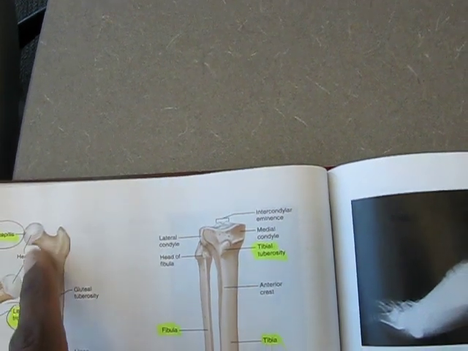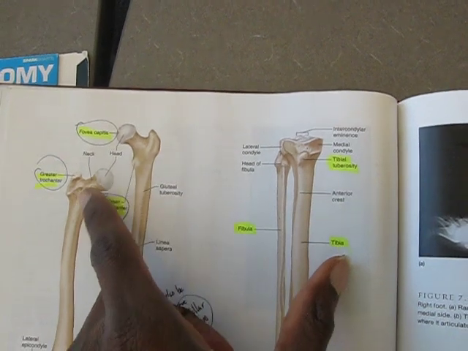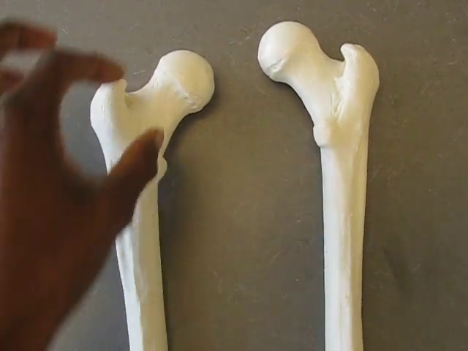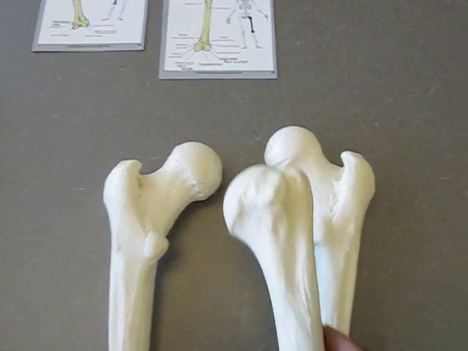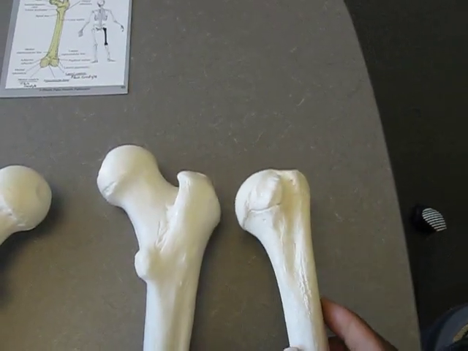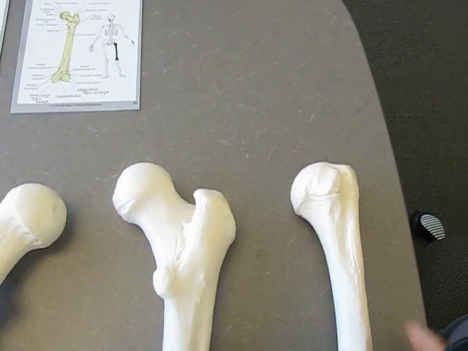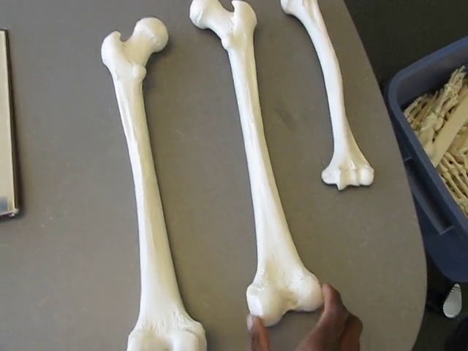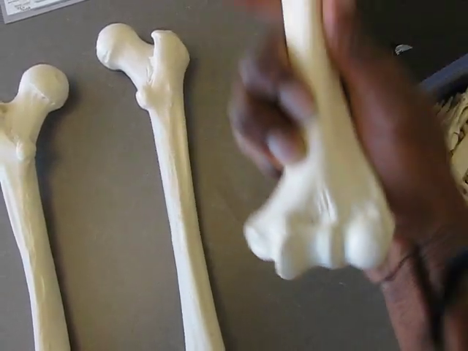In our textbook, that head is the big rounded part. It has a neck to be distinguished from the humerus. The humerus does not have a neck. In fact, if I pull out the humerus, you can see that the humerus does not have a neck, so to speak, but the femur does. Also, the femur does not have a hook, but the humerus does.